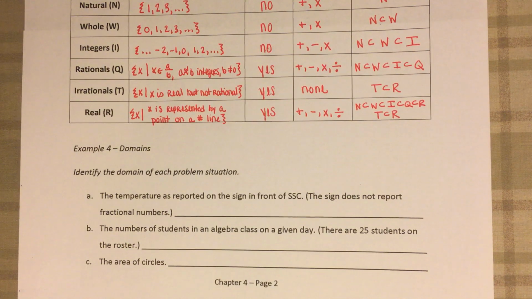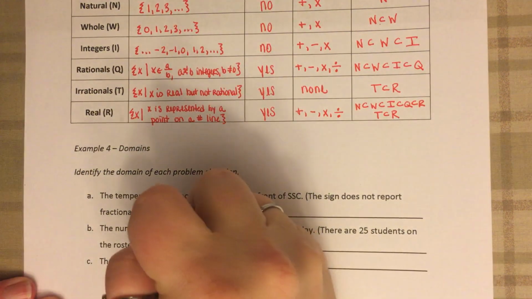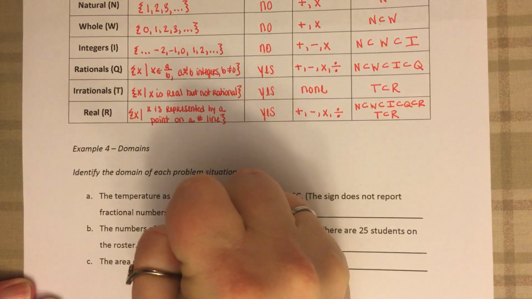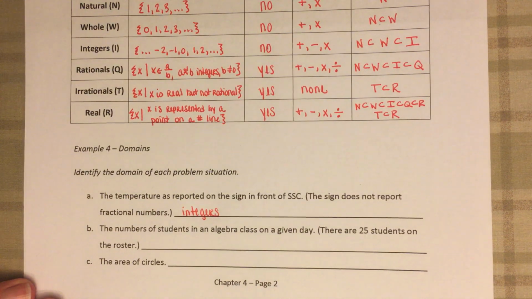Right, so thinking about this, we're thinking about temperature. Temperature could be positive, it could be negative, it could be 0. Right, so if we have numbers that are positive, negative, 0, but not fractions, that would be represented by the integers. So an appropriate domain for this particular problem would be the integers.